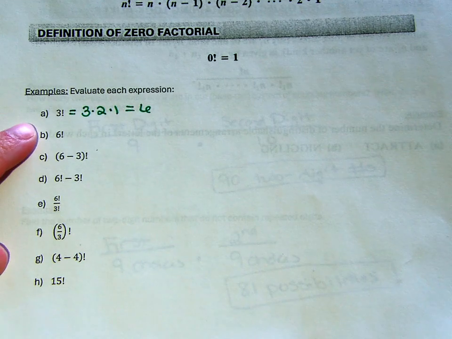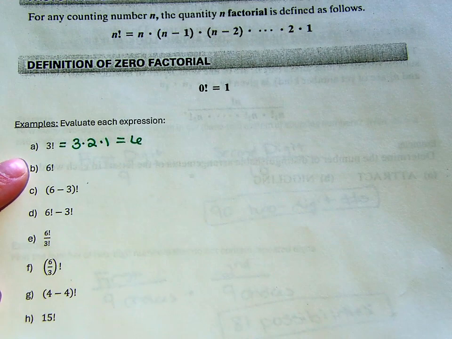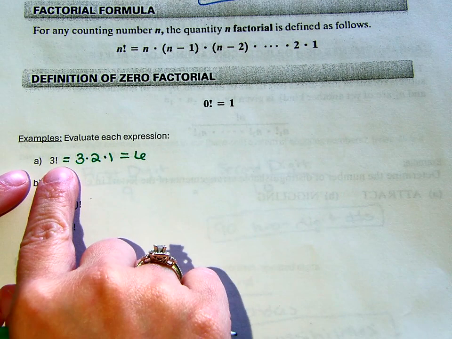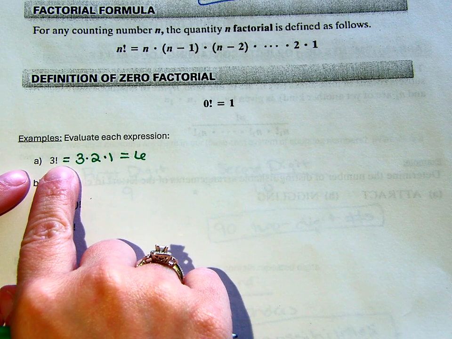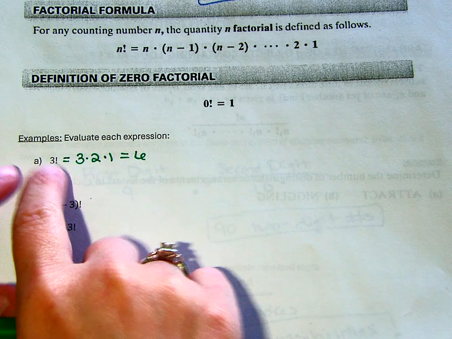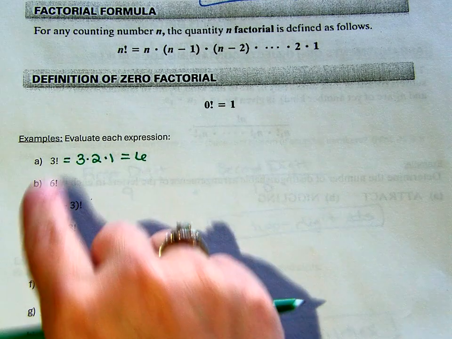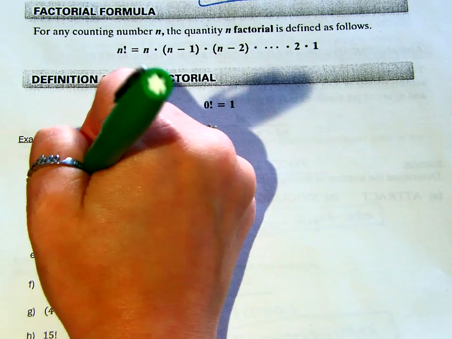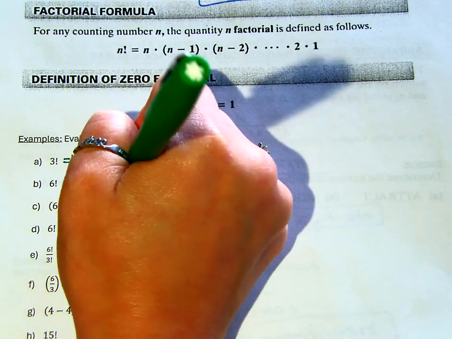But writing 3 with an exclamation mark, which is our symbol for factorial, is a lot shorter and more condensed and nicer than writing 3 times 2 times 1. For 6 factorial, it's 6 times 5 times 4 times 3 times 2 times 1. So you see that this gets really big pretty quickly.